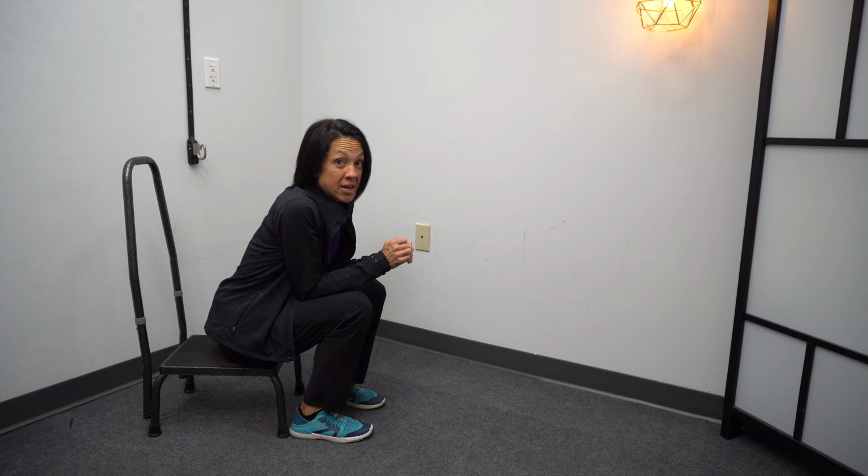All right, and then my next favorite tool, still sticking with stretching, is a low stool. Now, I use this stool a ton. If you've been around for a while, you already know that. So I do think it's a valuable investment. It's sturdy, it doesn't tip over, it has a handle so you can use it for other exercises.